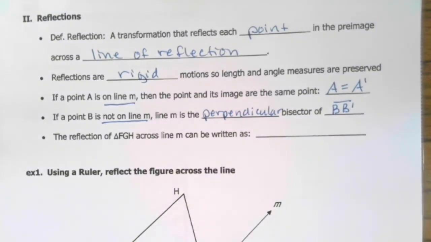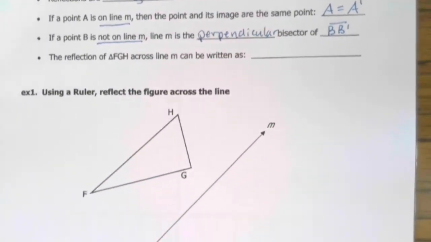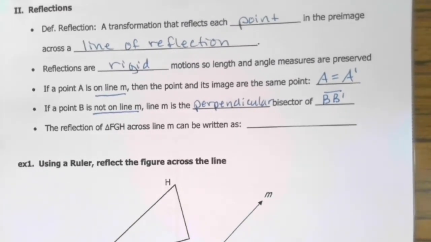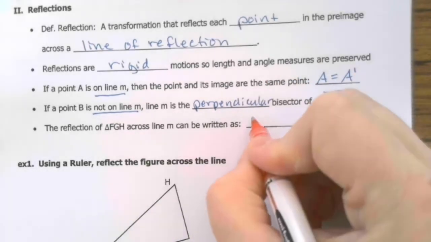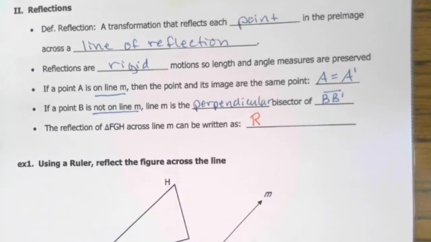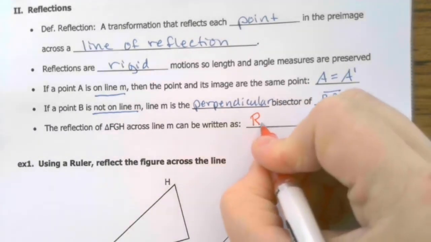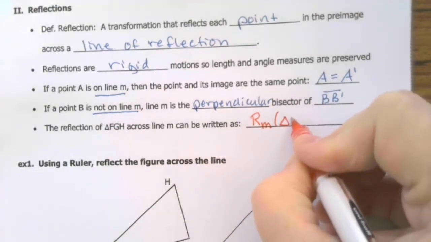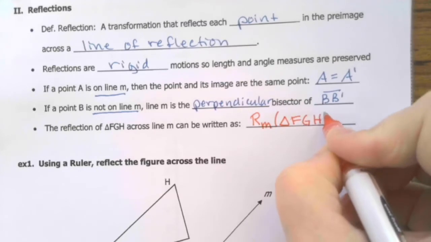All right, so let's figure out on the figure here what that all means. Oh, I have one more bullet. The reflection of triangle FGH across line M. Oh, this is important. This is your notation. It can be written as a capital R. The line of reflection is a subscript, so M. Then in parentheses, you name the shape, in this case, triangle FGH.